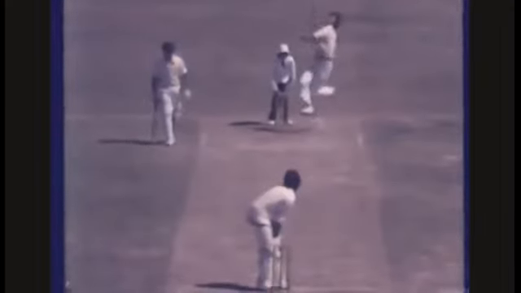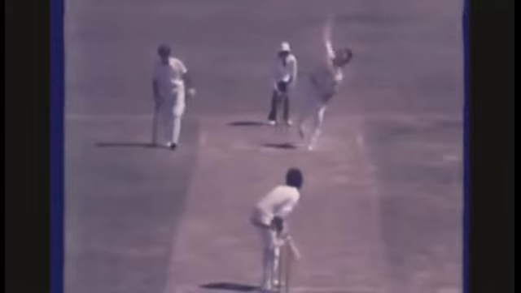Confident appeal, and he's out. Warren Lees getting a ball from Mike Hendrick, keeping very low, forcing Lees back onto the back stump, and Lees right in front, being given out. LBW from the bowling of Mike Hendrick for 11. New Zealand in worse position, 8 for 116.